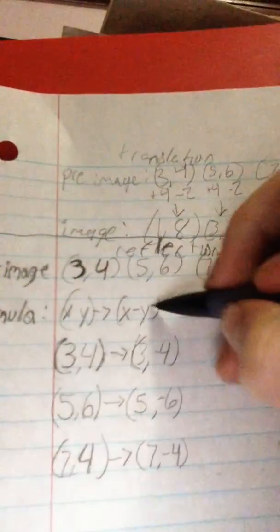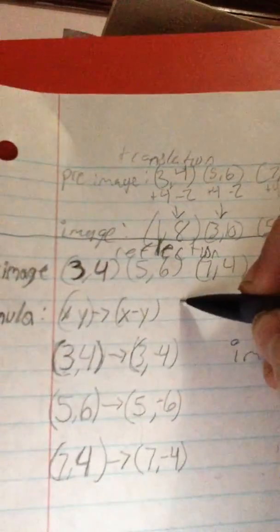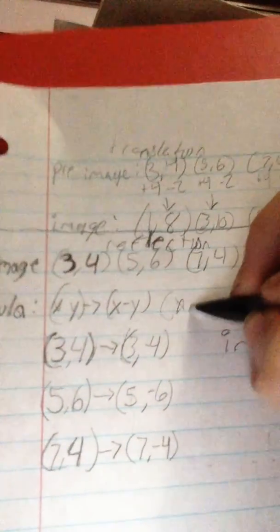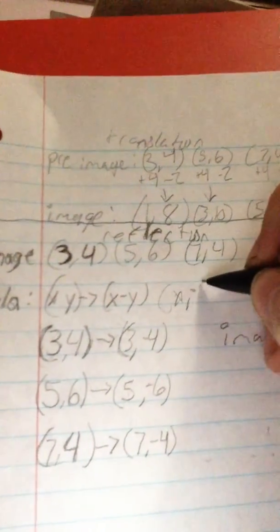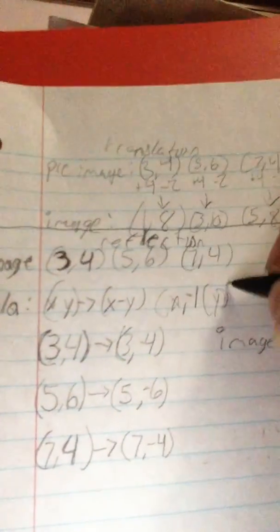So you could do this algebraically by dividing -6 by 6 or 6 by -6 and getting -1. So you could say that well, instead of just x and -y, you could just say x and -1 times y will get you your new image.